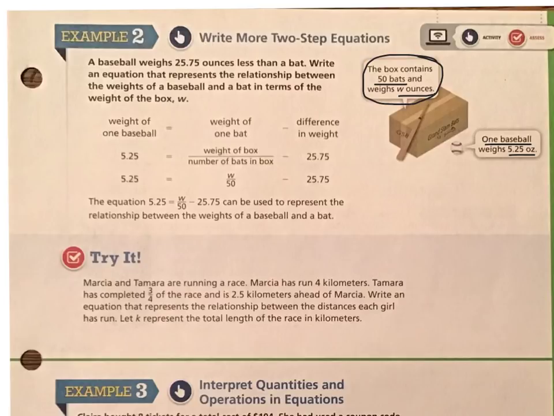So let's take a look at the relationship here. The weight of one baseball, or 5 25 ounces, is equal to the weight of one bat subtracting their difference in weight. But we don't know how much one bat weighs until we take the weight of the box, that's this piece here, and divide it by the number of bats in the box.